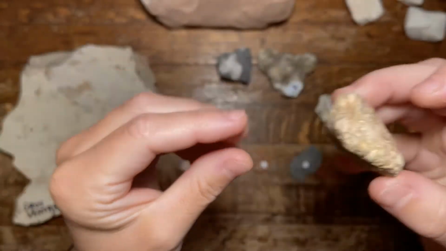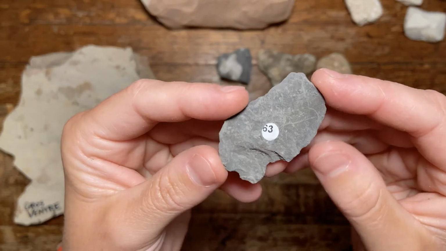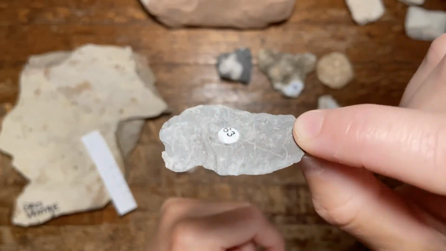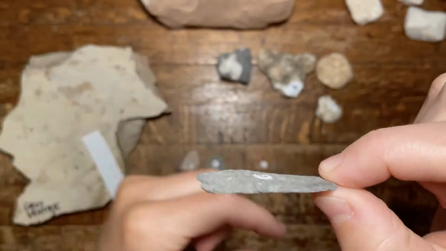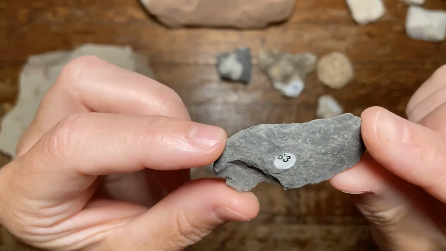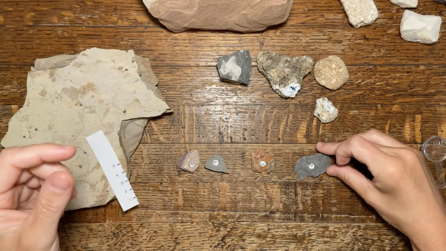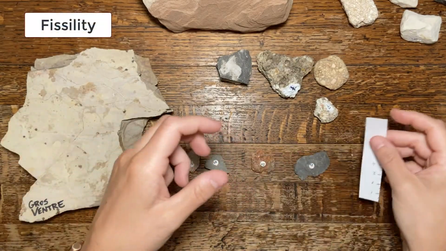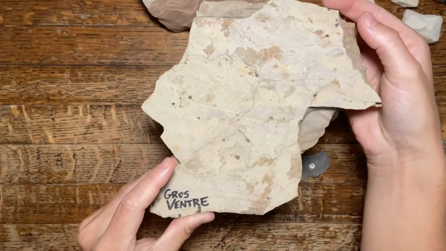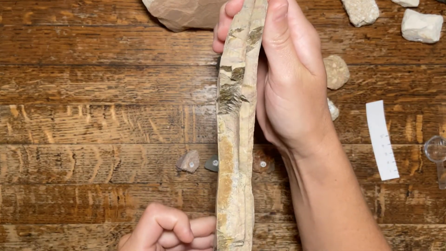Now, finally, our final sample is shale. And again, my sample of shale, look how thin that is. So your sample of shale may be as paper thin as mine, but this is just a characteristic of shale. And when you break a sample, it has that property of fissility, F-I-S-S-I-L-I-T-Y. That simply means when you break it off with a hammer, it's going to break off on those nice, neat layers that it has.